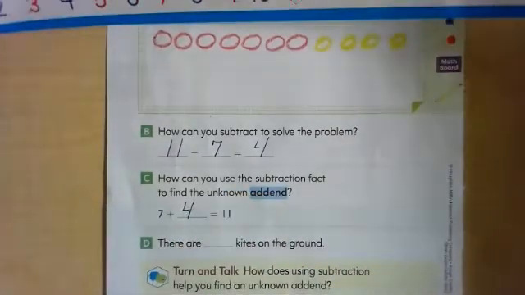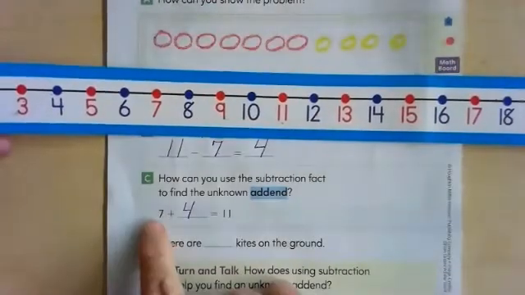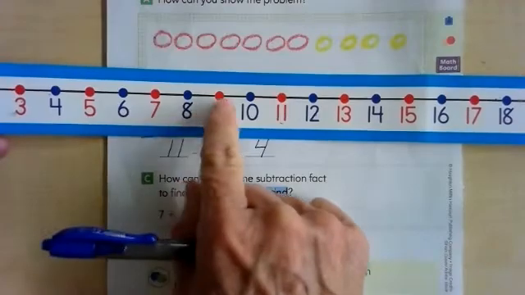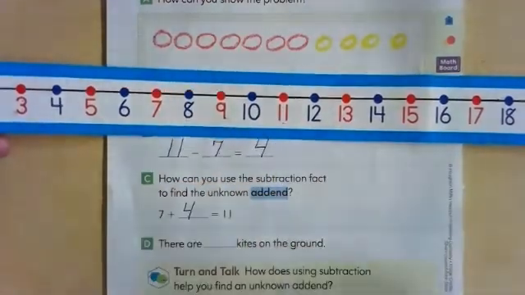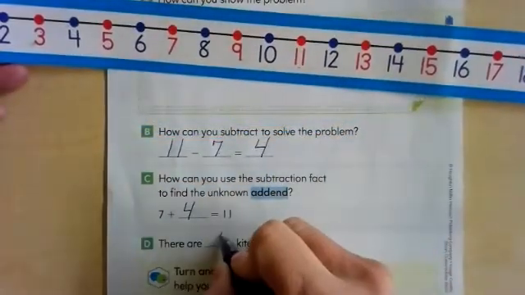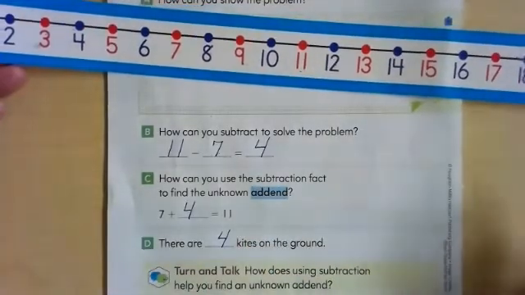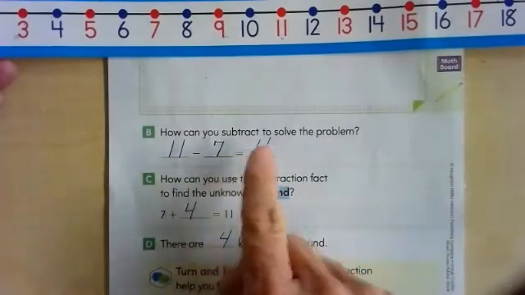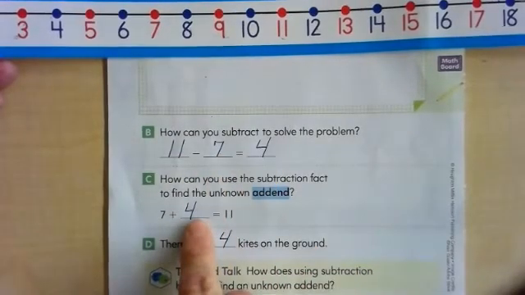And I'm going to check it again with my number line. 7 plus 4, so 7 plus 1, 2, 3, 4 equals 11. There are 4 kites on the ground. I can use subtraction to help me with addition.